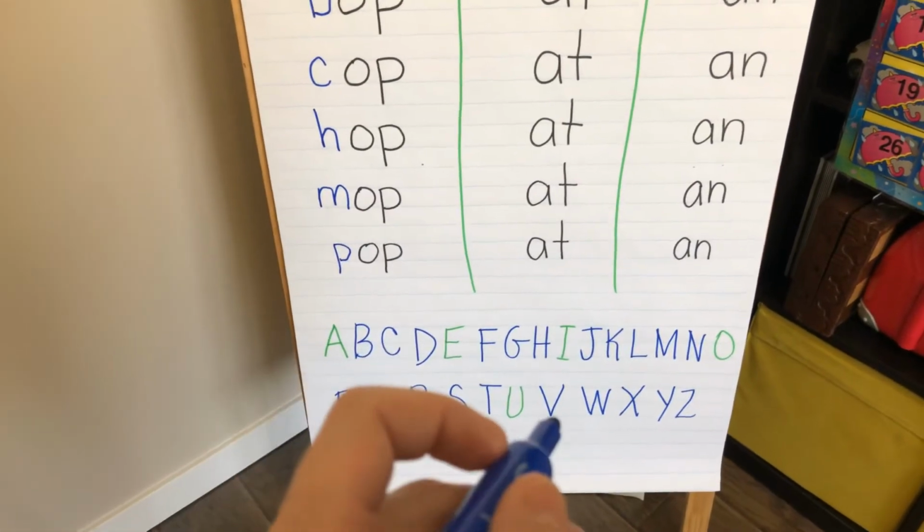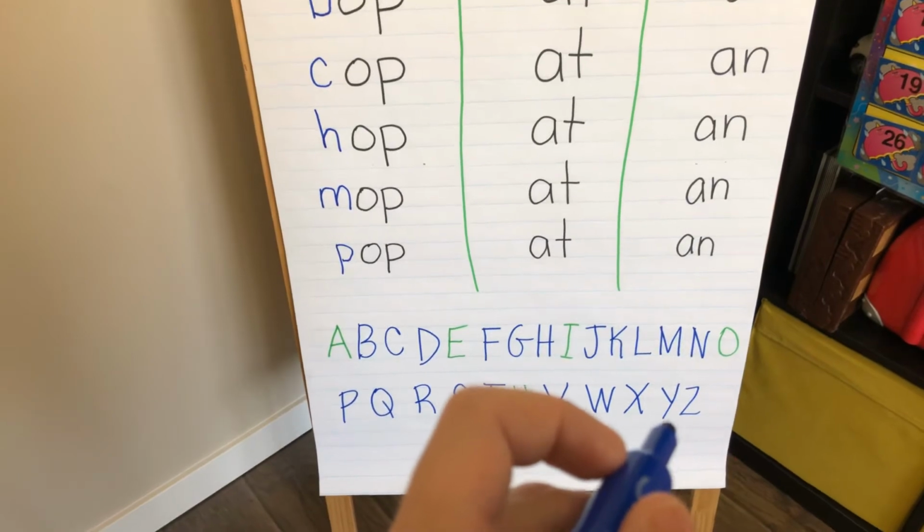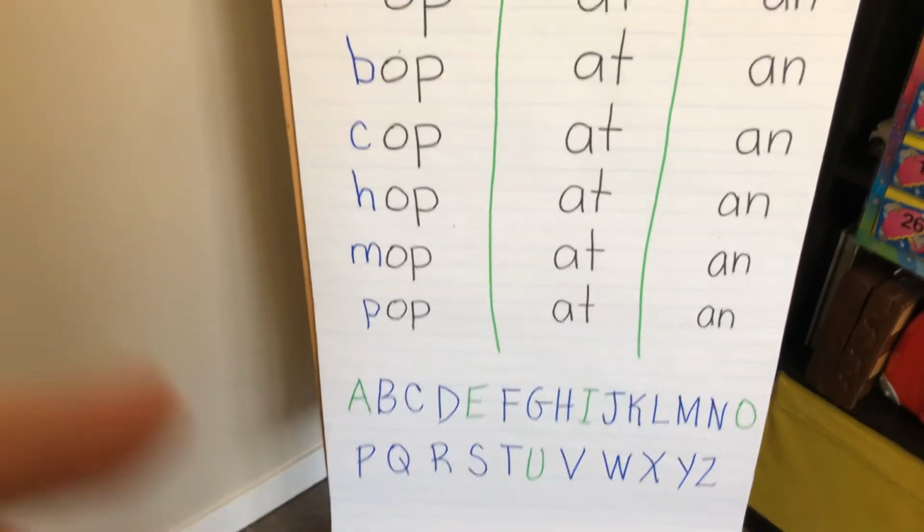I've run out of room though. Vop. Wop. Xop. Yop. Yop is a word. Sometimes you drink that, right? Zop. Okay. So that's how you would do it.